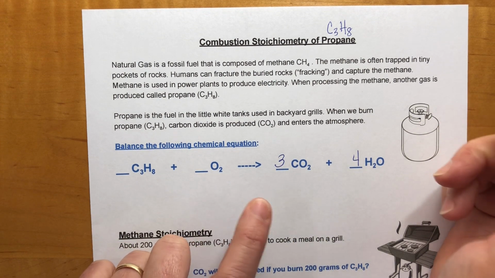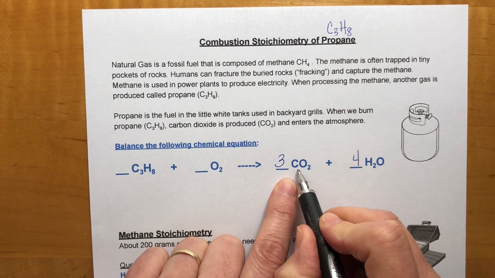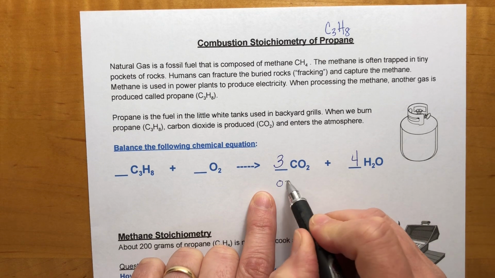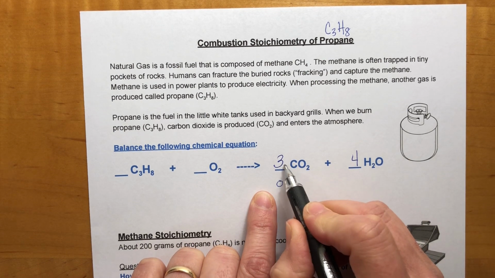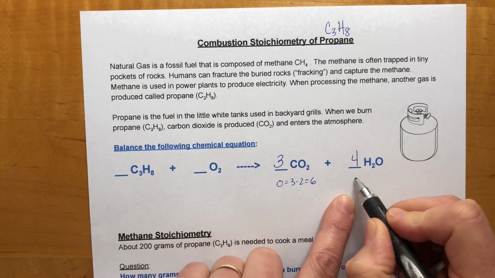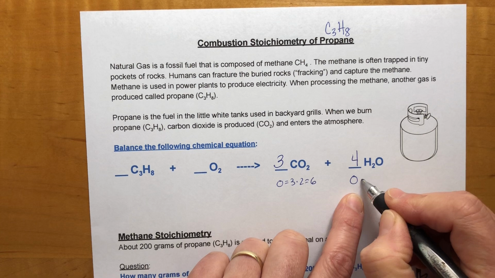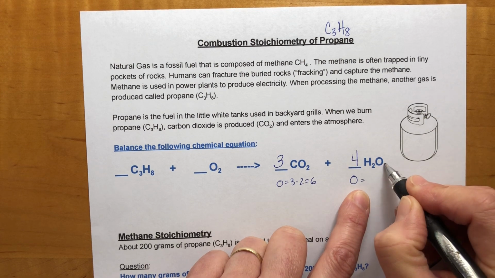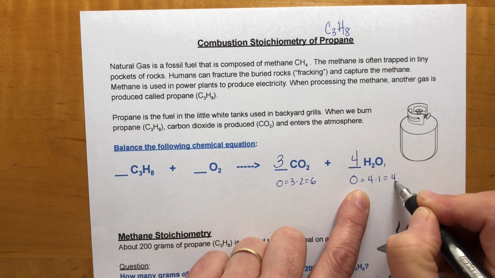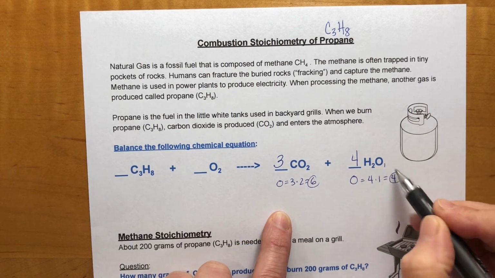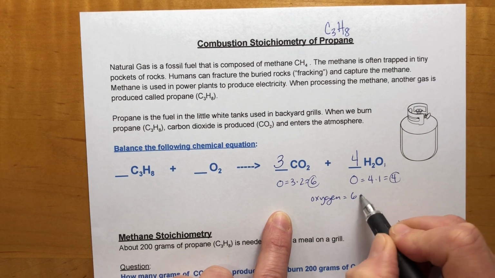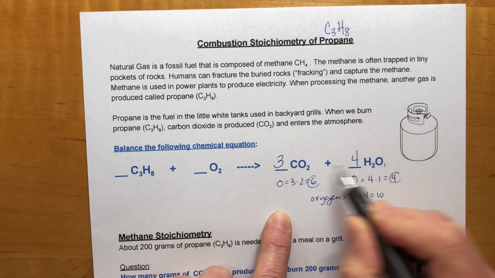So let's look at the oxygen. So what do I have here? I now have 3 carbon dioxides, which means the oxygen is 3 times 2. So there's 6 oxygens here, and over here I have 4 times, remember this is a 1, so 4 times 1, there's 4 oxygens. So in total, right now, oxygen on this side, there's 6 plus 4, there's 10. There's 10 oxygens on this side right now.